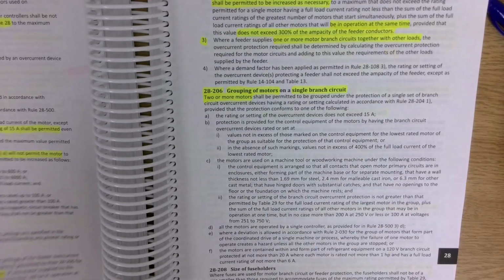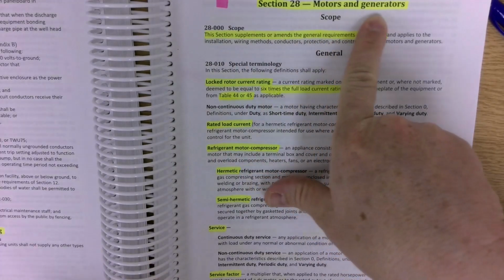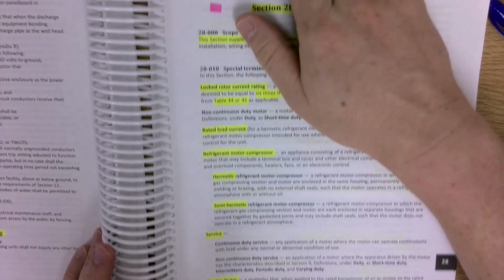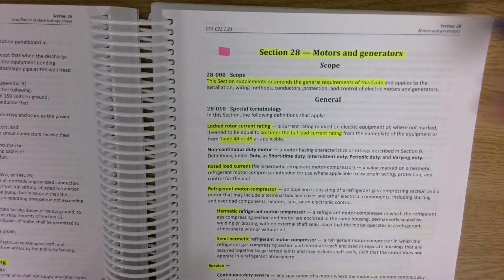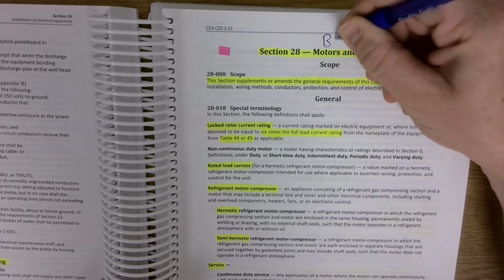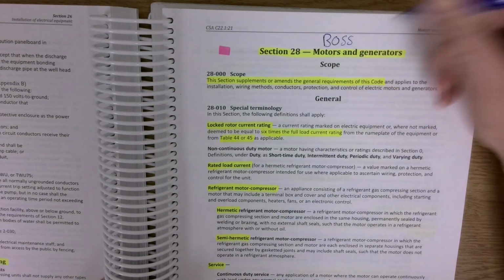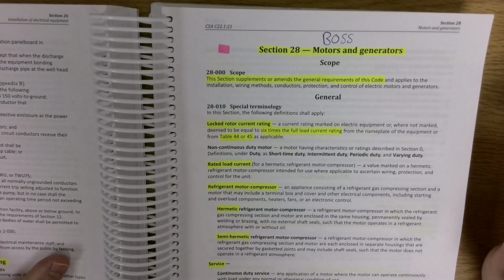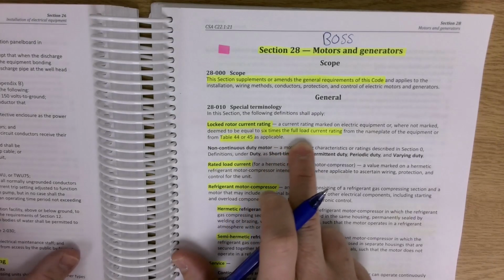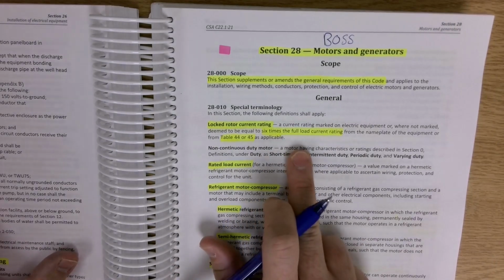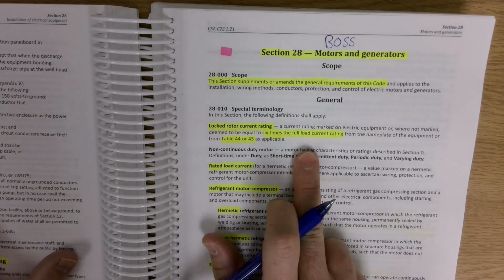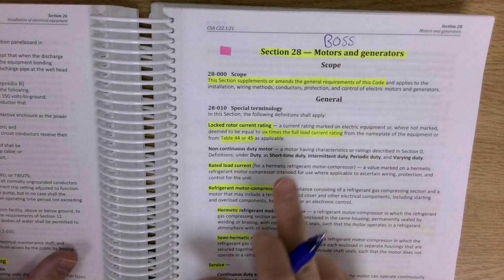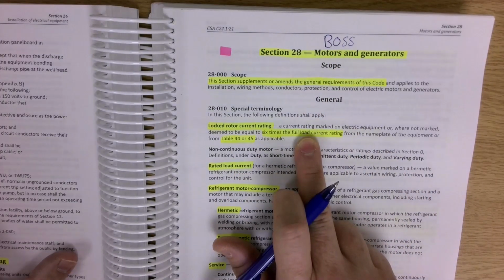But once you're outside of the general sections and you're in something, for example, like this is section 28, motors and generators, this is what I call a boss section of the code book. So if section 26 says it, that's great. But if section 28, a supplementary or boss section, says something different, then this section is correct.